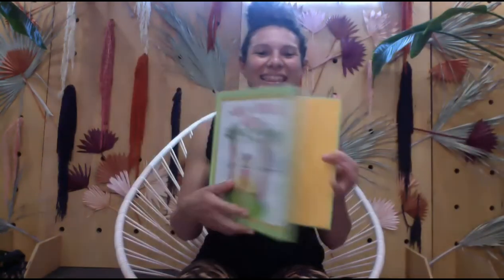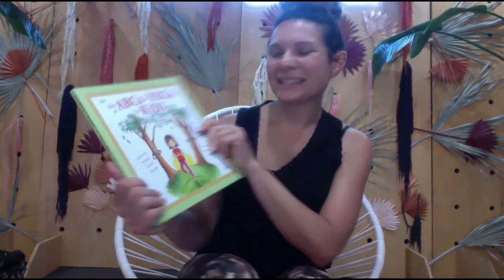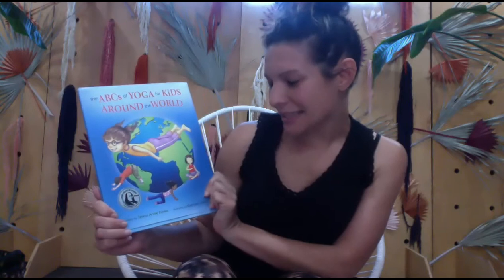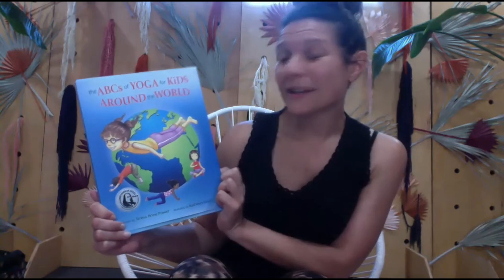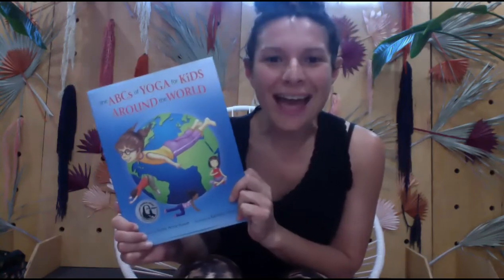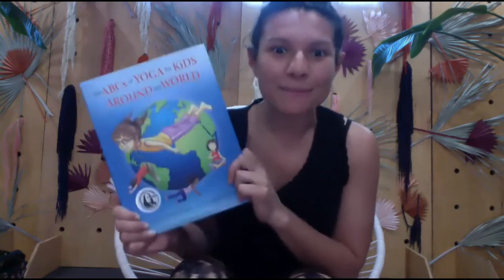So that was the ABCs of yoga for kids. So now we're going to read another book by the same author, Teresa Ann Power, and also illustrated by the same illustrator, Kathleen Rates, the ABCs of yoga for kids around the world. So now we're going to connect the alphabet with countries and poses.